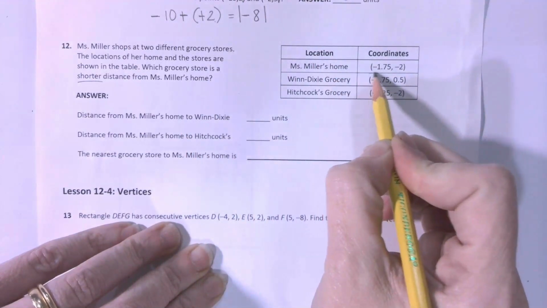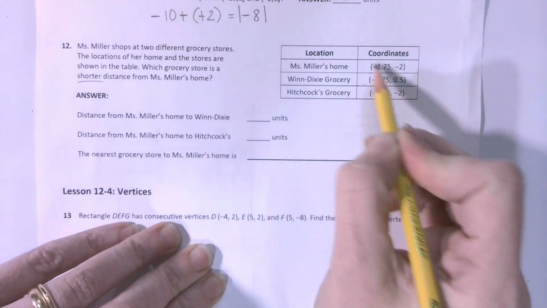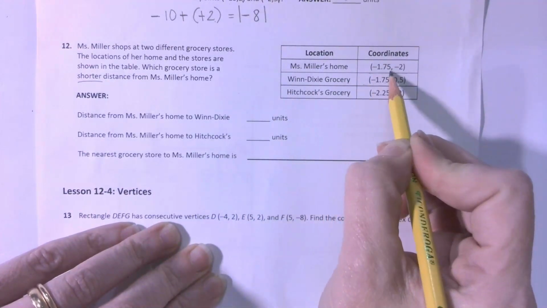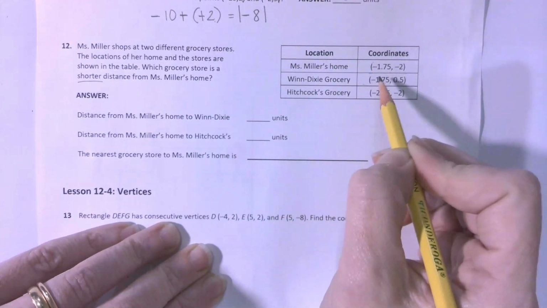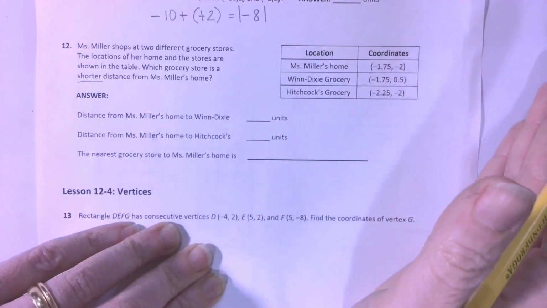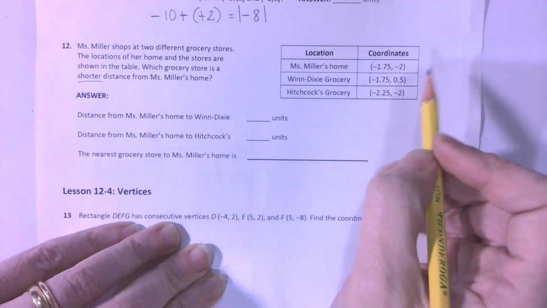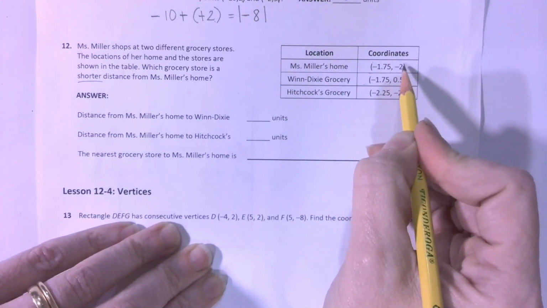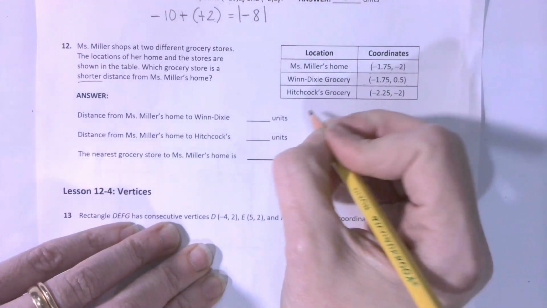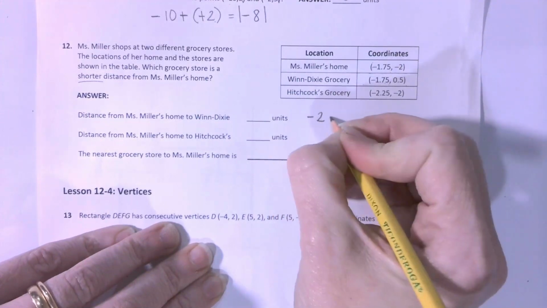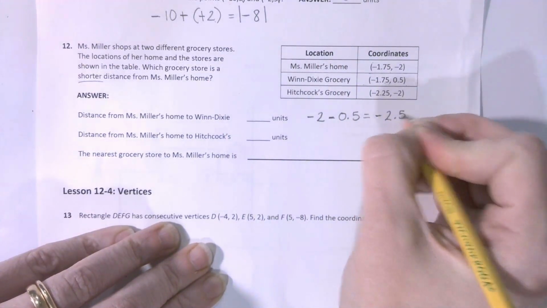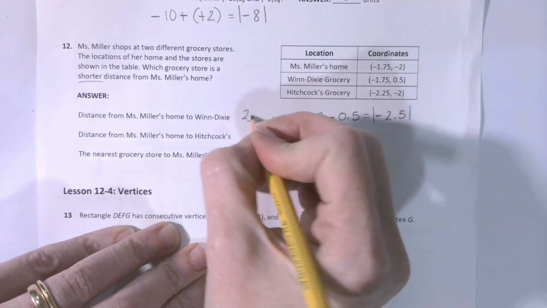So we're looking at Miss Miller's home, and then we're looking at Winn-Dixie. Notice that negative 1.75 and negative 1.75, the x-coordinates are the same. So Miss Miller's home is not located horizontally away from Winn-Dixie. It's a vertical distance, and it's the distance between negative 2 and 0.5. So we're just going to subtract negative 2 minus 0.5. That's going to give us negative 2.5. We want the absolute value of that, so 2.5 units away.